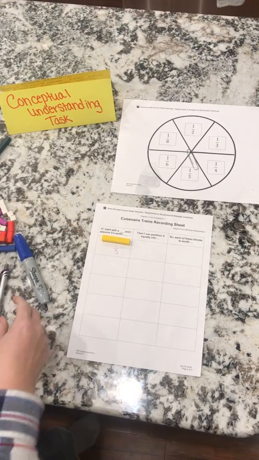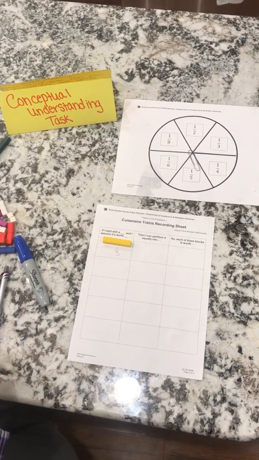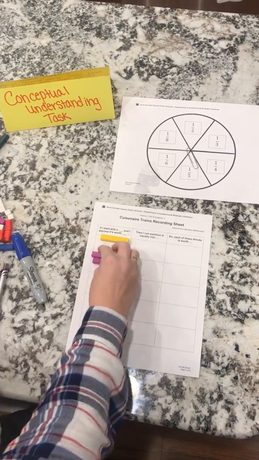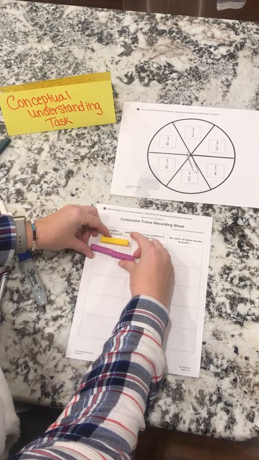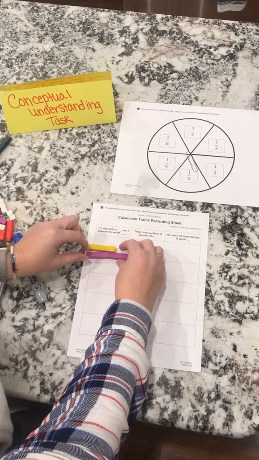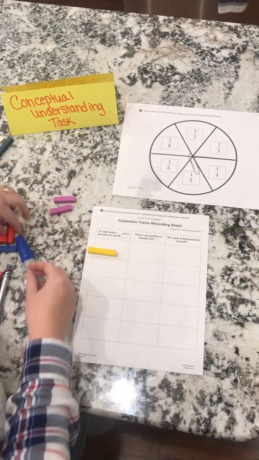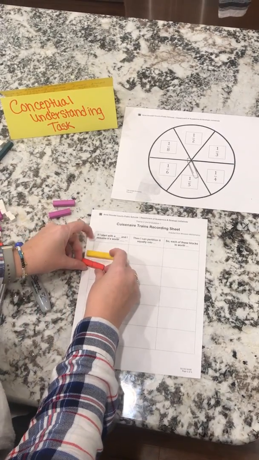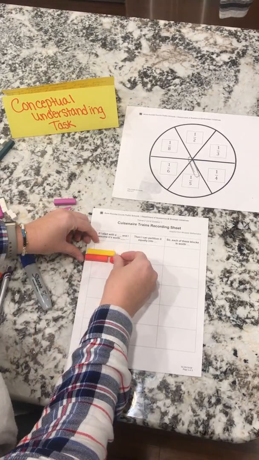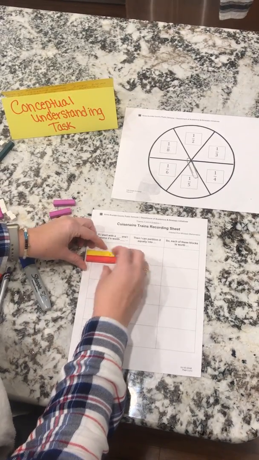I can equally partition, and this is once again where we're going to have our kids try, this is going to be trial and error. I'm remembering that I learned from our POSA problem that I'm going to select rods that are smaller than my whole to help me partition.